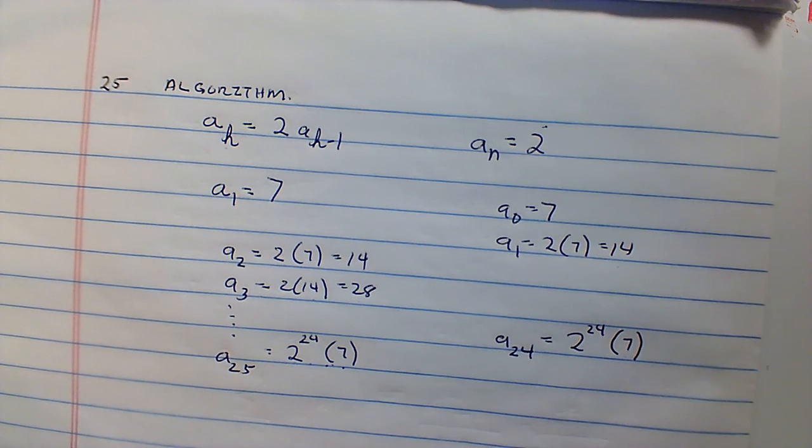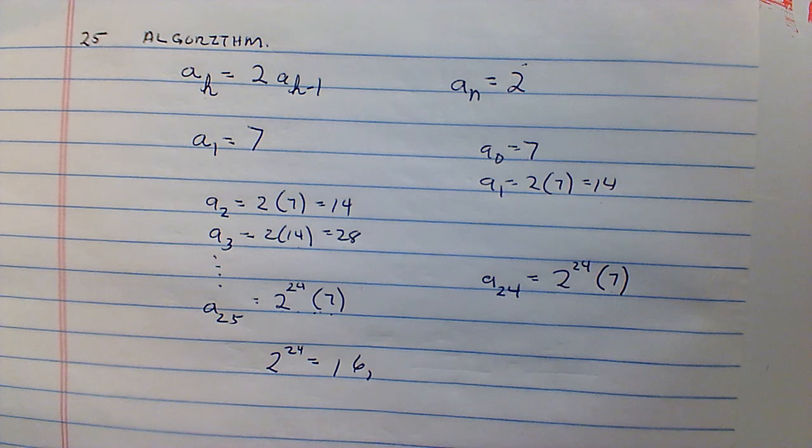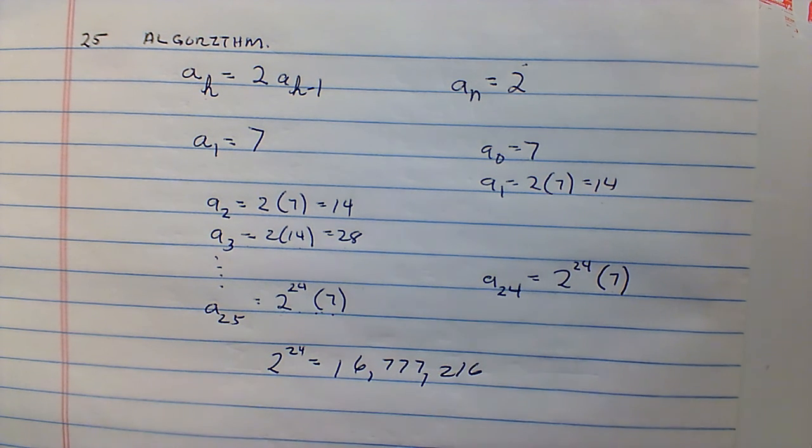By the way, if you pop out your calculator and look at what 2 to the 24th is, I get 16,777,216.